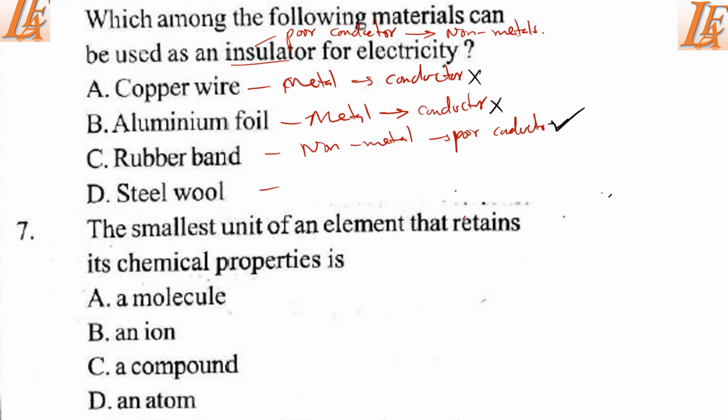Then D, we have steel wool. Steel is a metal. It's a good conductor and therefore cannot be used as an insulator. So the correct answer here, a material which can be used as an insulator, is rubber band because it's a non-metal and therefore a poor conductor of electricity.